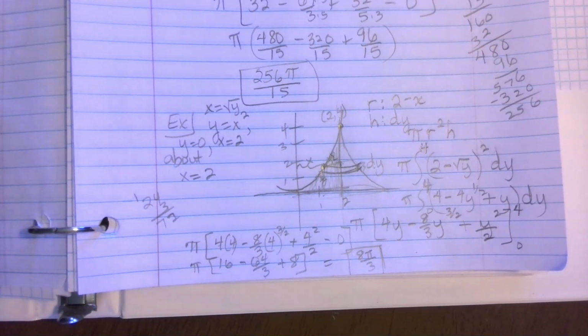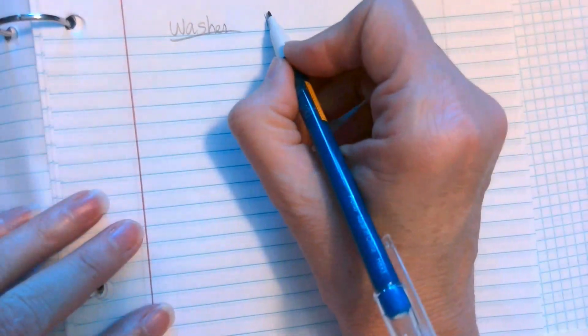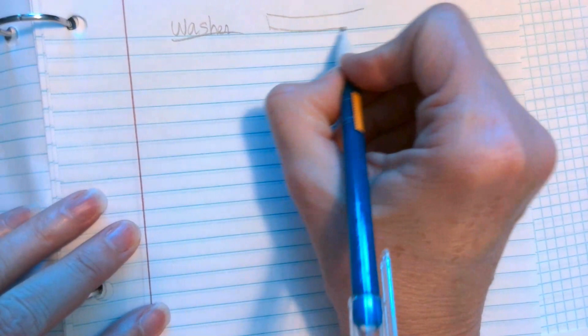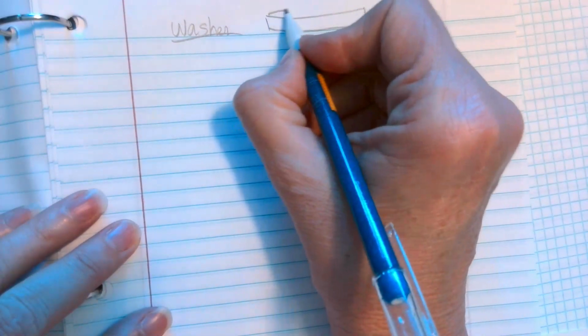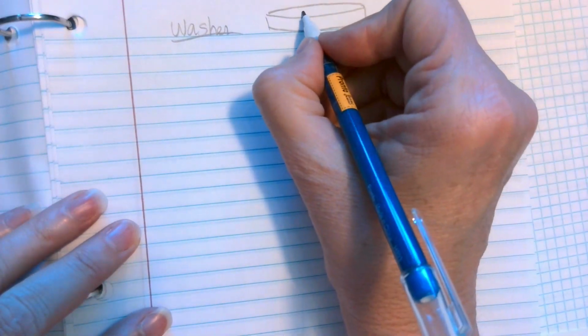disc method. We also have washer method. So I guess I'll just keep adding on here. Washer method. I think once you embrace the disc, washer's not that far behind. But a washer method, if you think of a little washer, it looks like a little cylinder, but it has a hole in it, right?